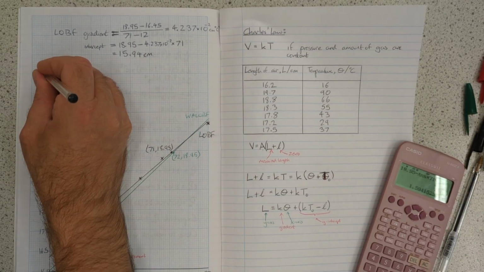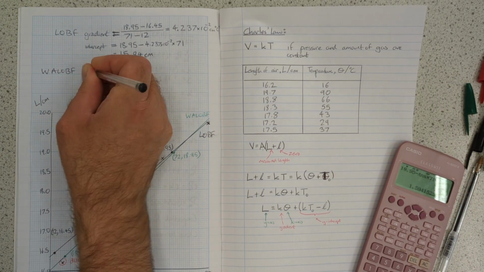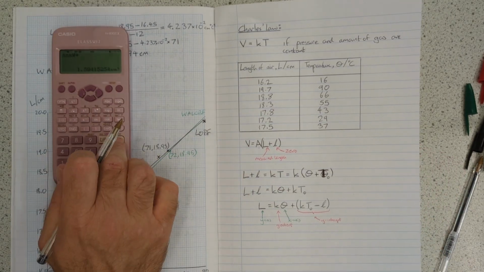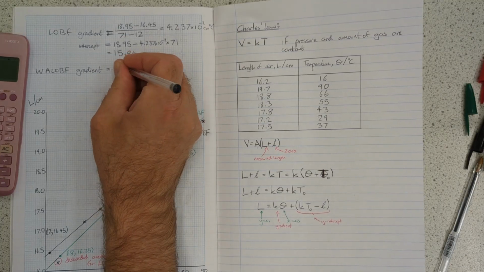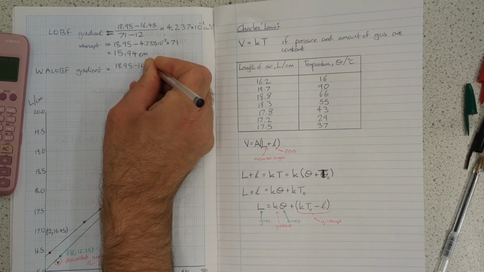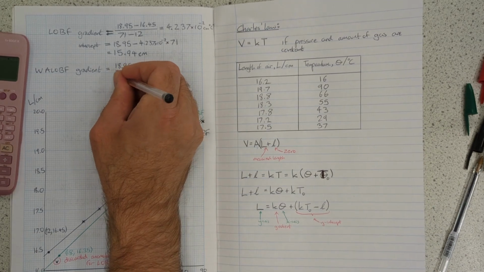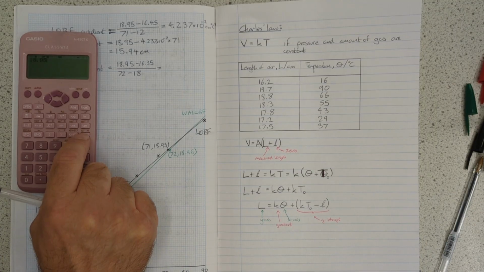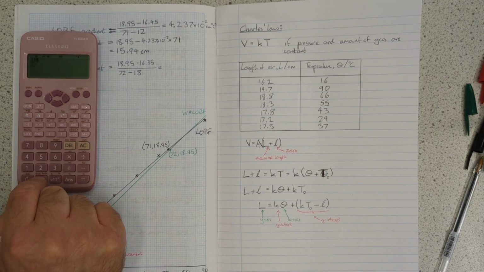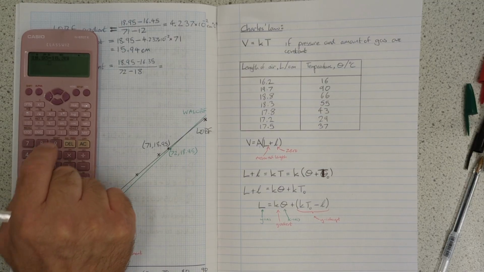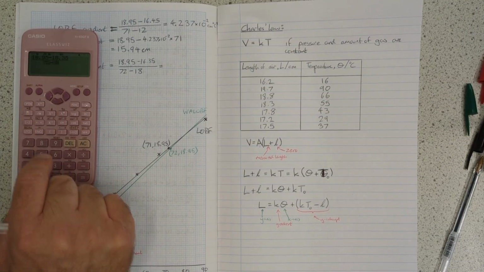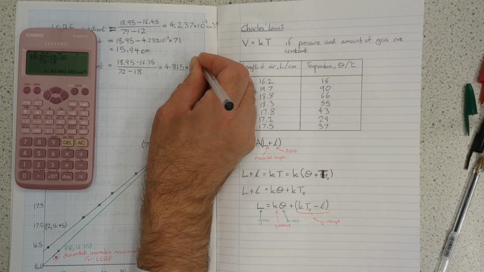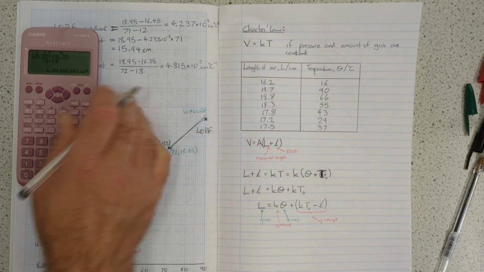Now we're going to do the same thing for the worst acceptable line of best fit in order to get our uncertainties. So gradient is going to be 18.95 subtract 16.35 divided by 72 subtract 18. Forgot to press the fraction first. How can anyone think this is a better calculator than a reverse Polish notation calculator? 4.815 times 10 to the negative 2 centimeters per degree Celsius.